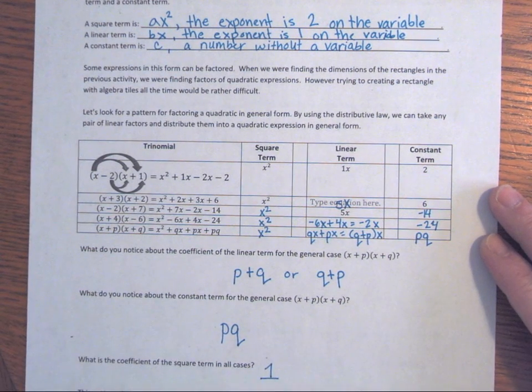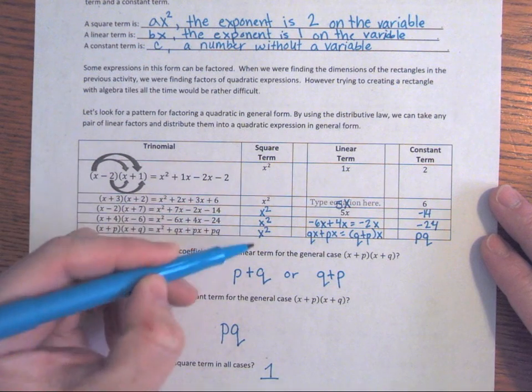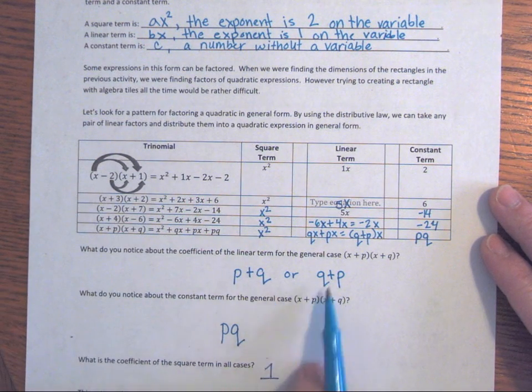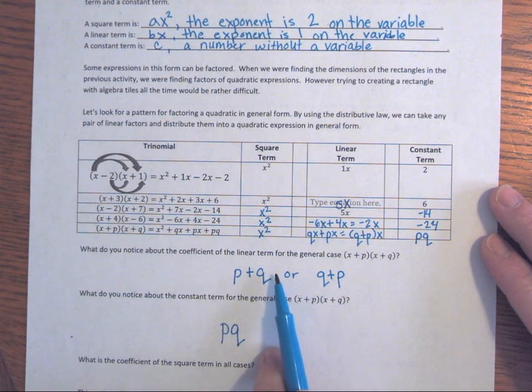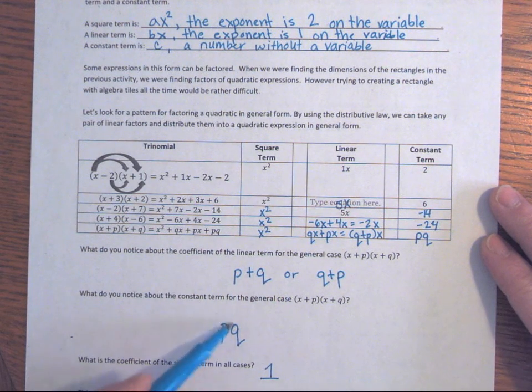That's why these are called monics, because the coefficient on our squared term is 1. For all monics, all binomials where their coefficient is 1, to find our b value, we add p and q. And to find our c value, we multiply p and q.